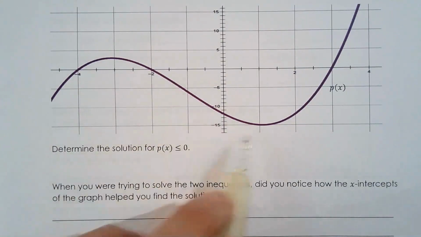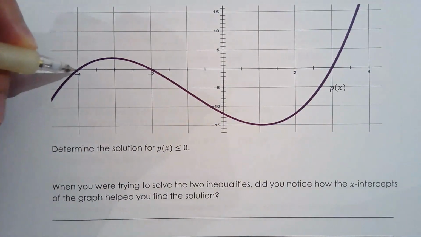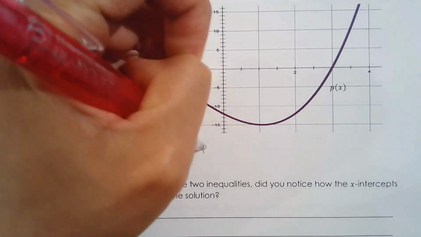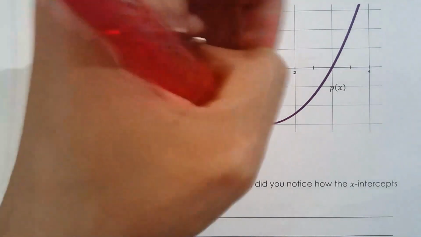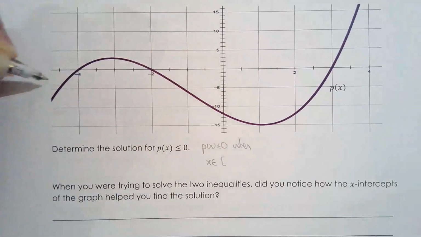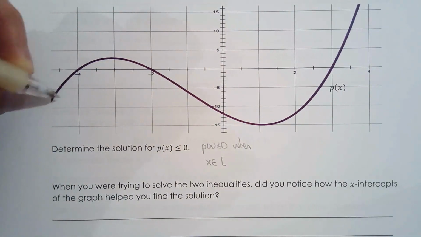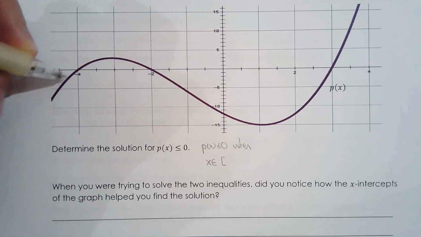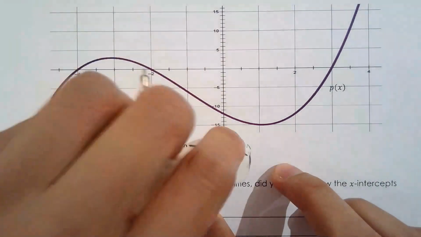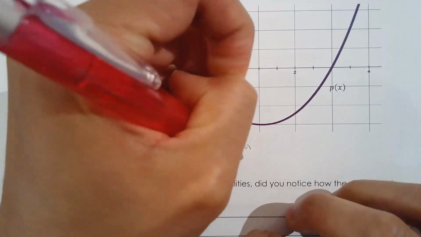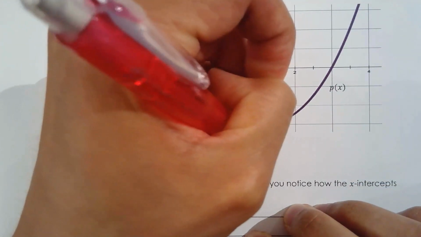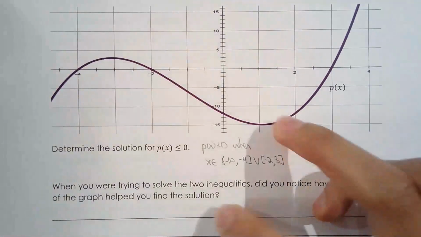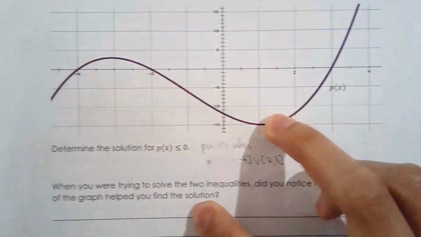When is p of x less than or equal to 0? Let's see. P of x is less than or equal to 0 when x, oops, it should be a round bracket. It's less than or equal to 0, so it's negative infinity to negative 4, or negative 2 to 3. Let's put some square brackets here.